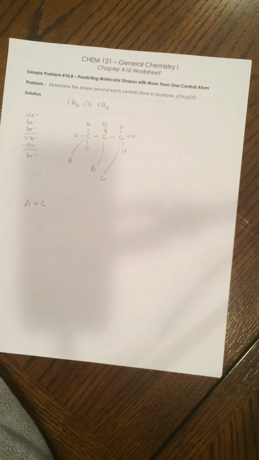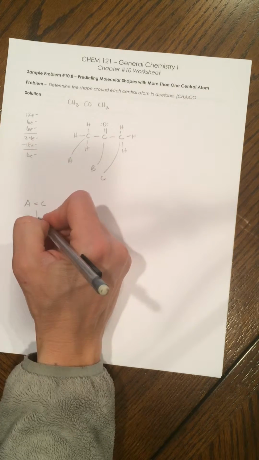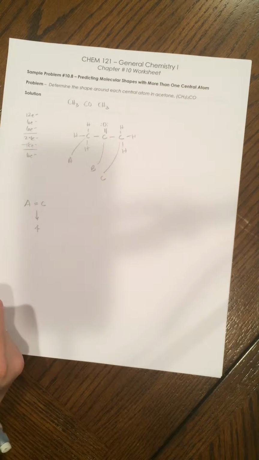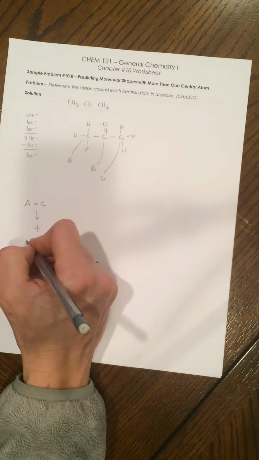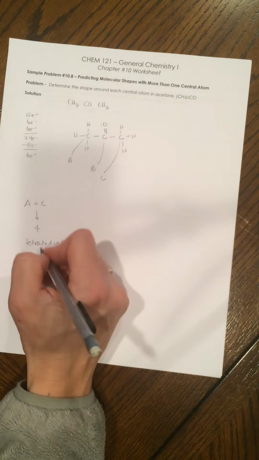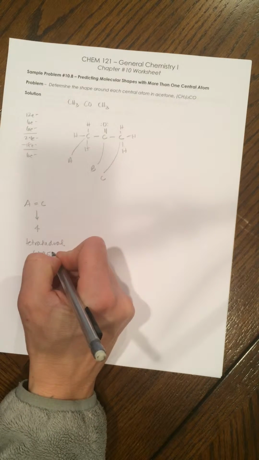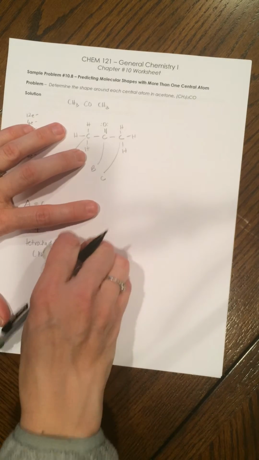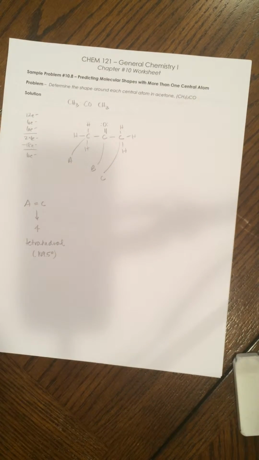So we're going to have the same shape around each of those CH3 groups. And we can see that the magic number is 4. We can count 4 things around this central atom. It happens to be 4 atoms, so the shape is tetrahedral, and the bond angles are going to be 109.5 degrees. Sorry, I keep writing degrees C. 109.5 degrees.